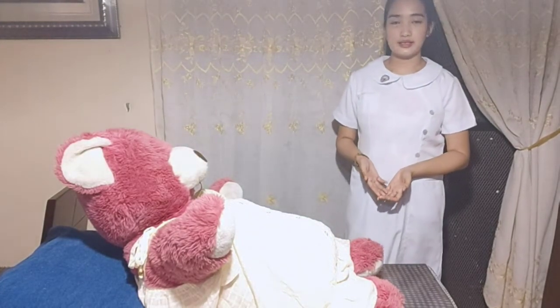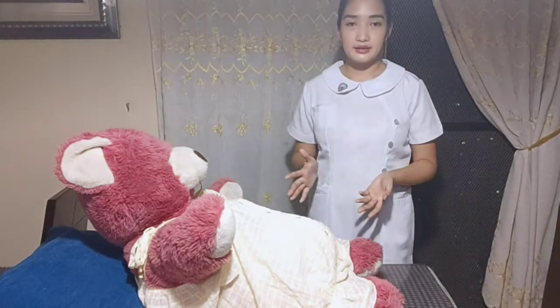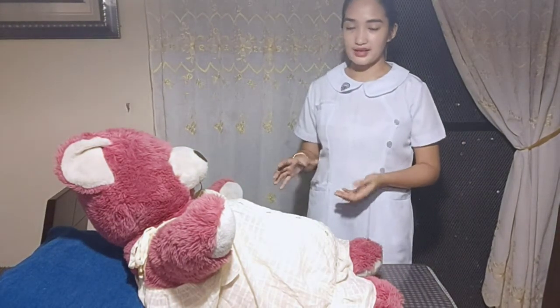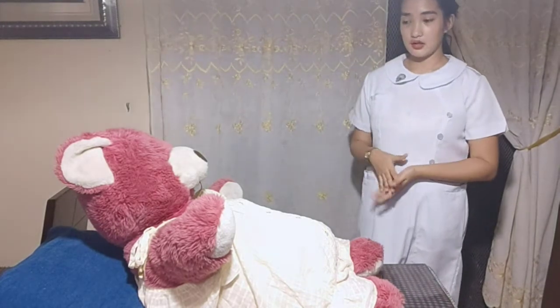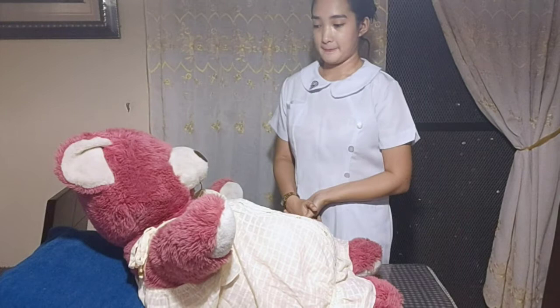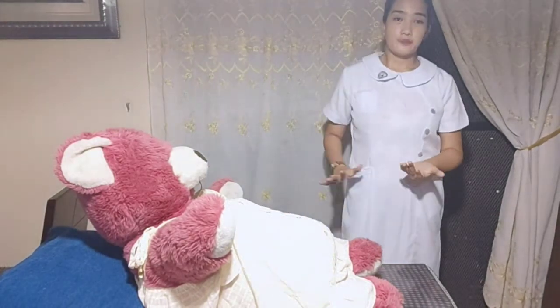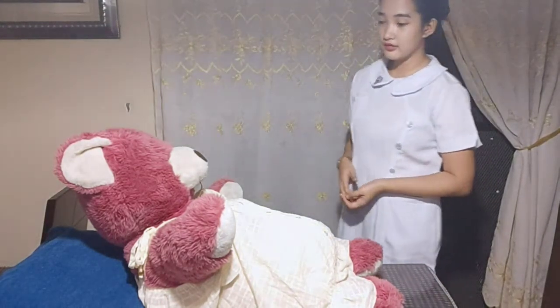We identify the patient using the ID band, or ask the patient directly. "Mom, what is your name?" Okay, Mom, thank you. We will now explain the procedure to the client to lessen anxiety and gain cooperation.